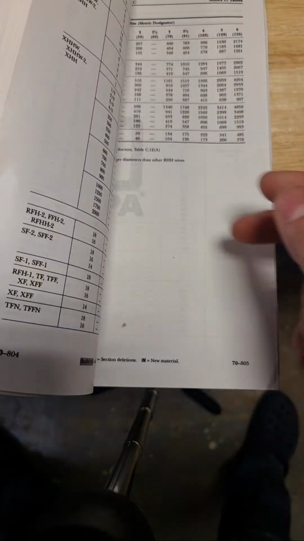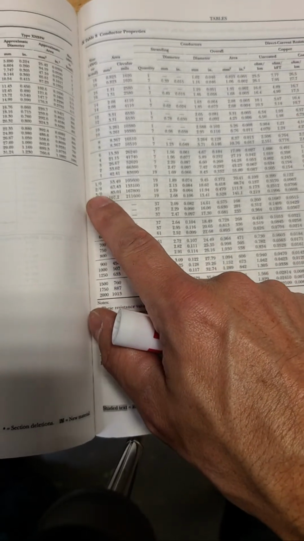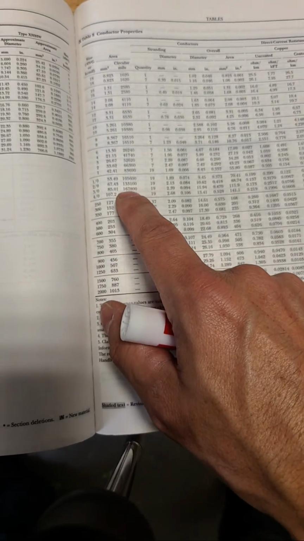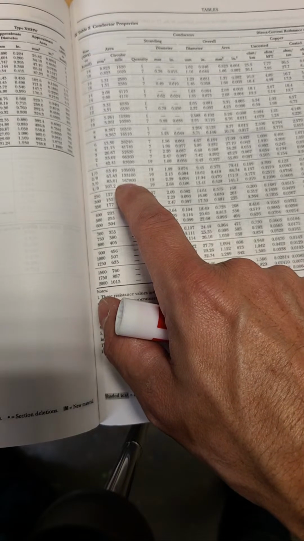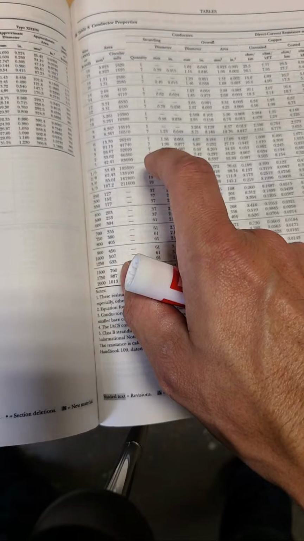You go to Chapter 9, Table 8 in Conductor Properties. Table 8 right here, Conductor Properties. And we're going to go down here and we see the 1 3/0. If we have to convert this to KC mil, it is 167800. I don't even know if the apps tell you this, Charlton.